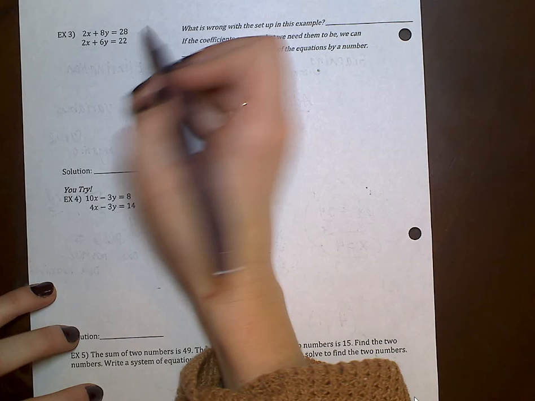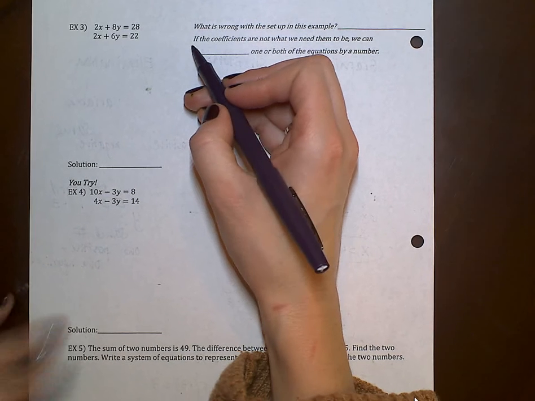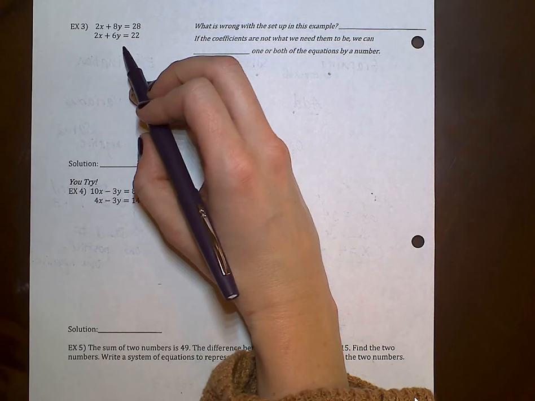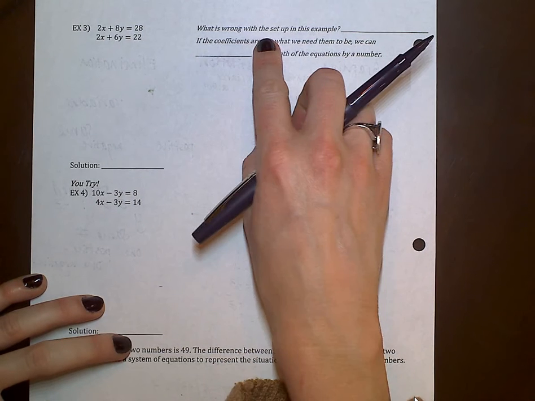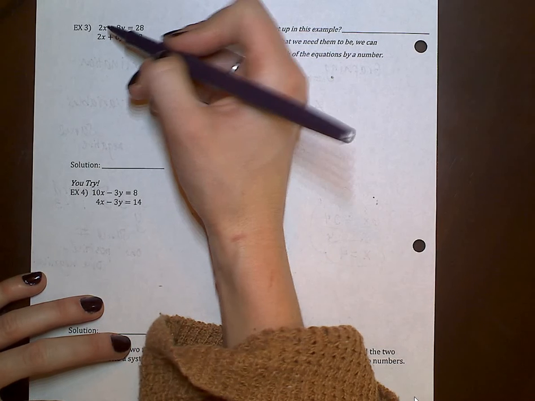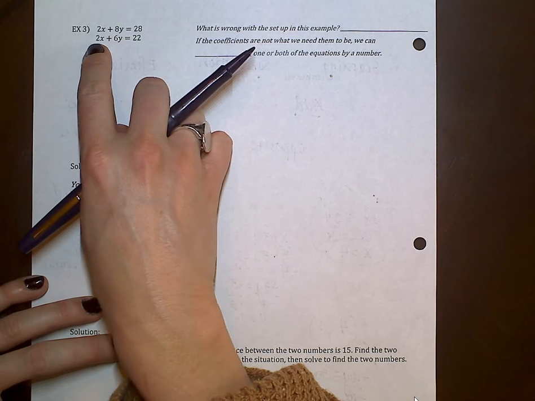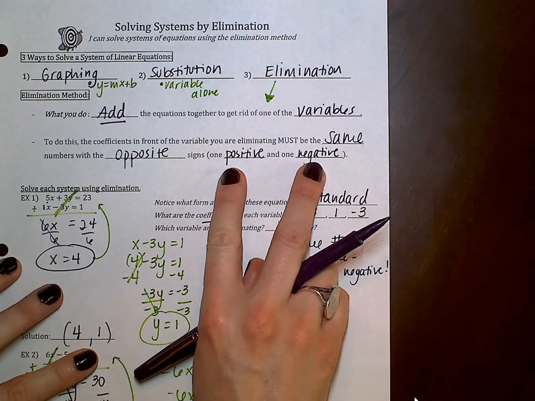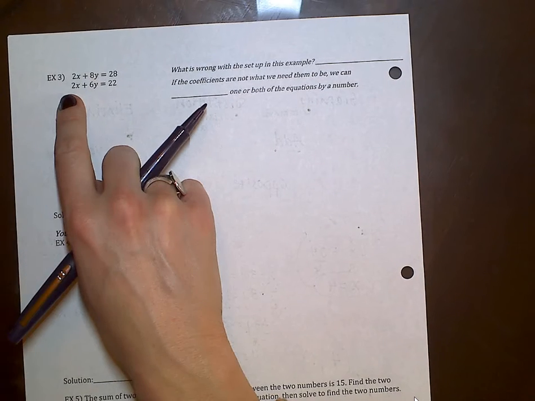All right, example 3. If I look at the setup, they're telling me right here that something's wrong with it. So what I need it to look like for elimination, it's missing something. So again, what's wrong with this example? If you look close, I need the same number in front of the x's or the y's, and I do have it with the x's. They're both 2's, but the problem is they're not opposite signs, and I need them to be opposite signs. They have the same sign.